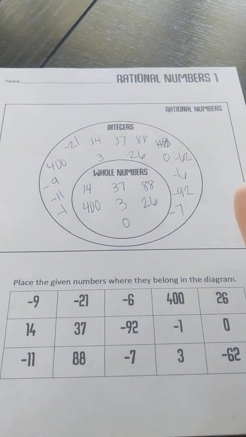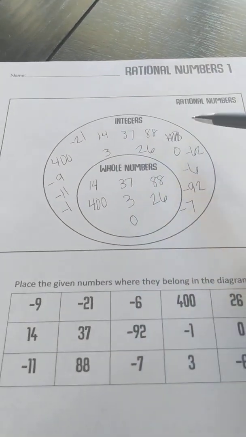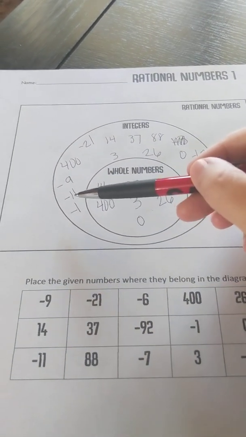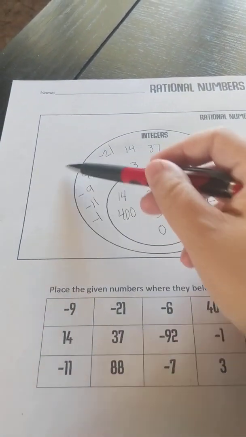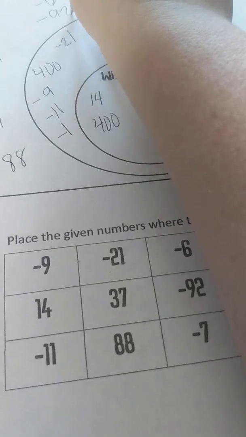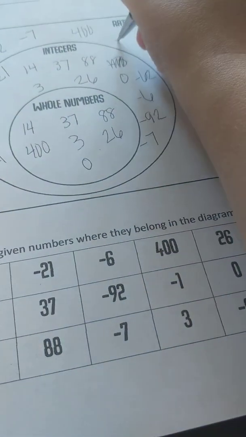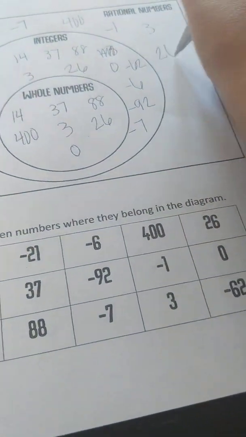So our final category is our rational numbers. Well, if it's a whole number and if it's an integer, it's also going to be rational. So all of these numbers that we just wrote down in integers are also going to go on the outside for rational. So -9, 14, -11, -21, 37, 88, -6, -92, -7, 400, -1, 3, 26, 0, -62. So again, a lot of these numbers are going to go in more than one category.